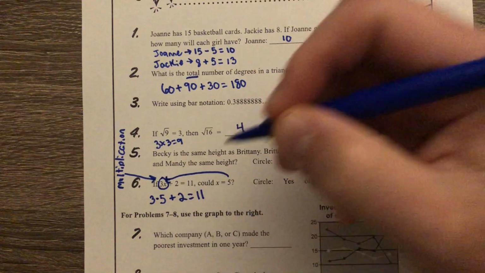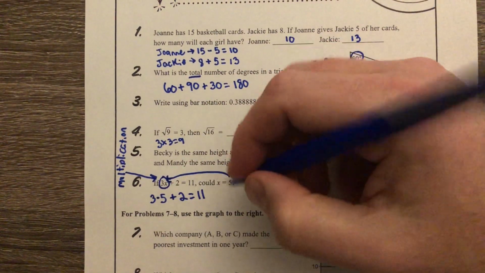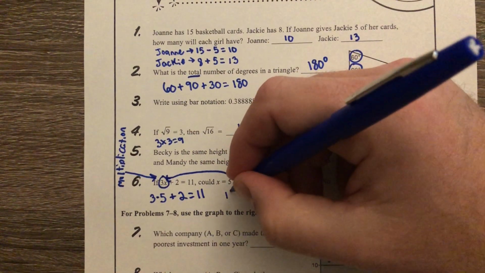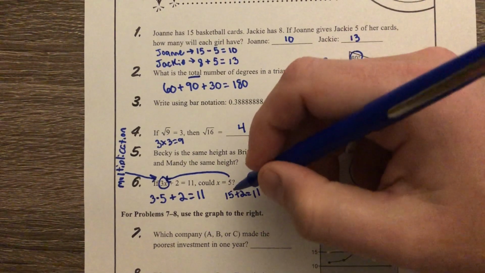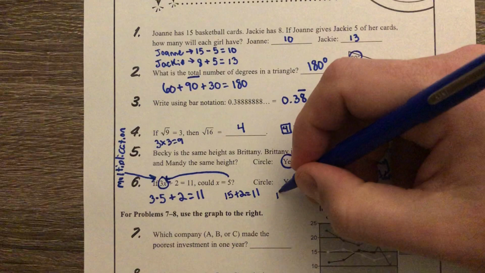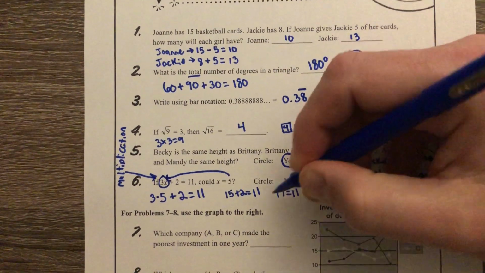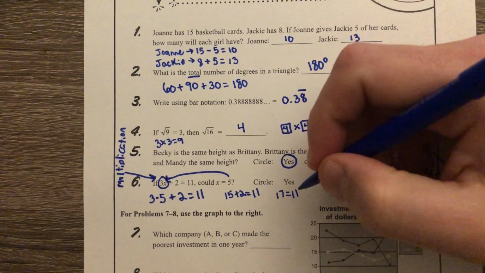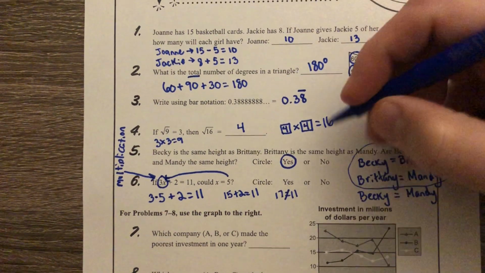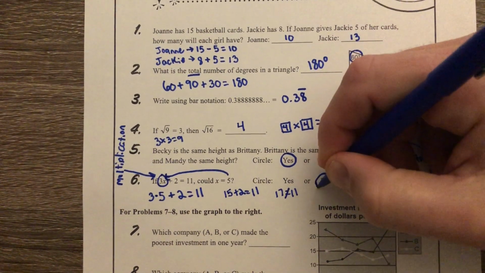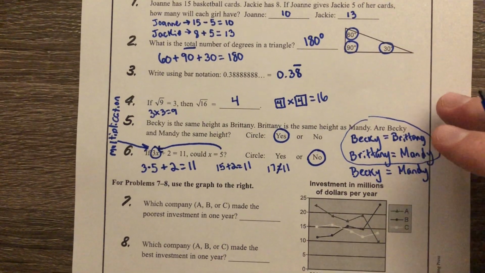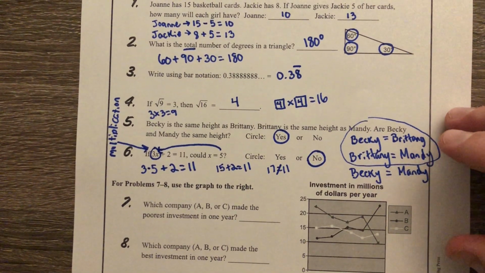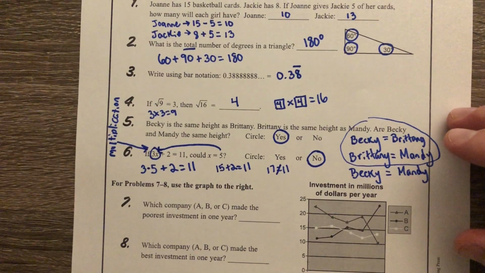Does that equal 11? Well, 3 times 5 would be 15, plus 2, 15 plus 2 would be 17. So does 17 and 11 equal each other? No, they do not. So we would say that no, x could not equal 5 because the equation is not true if x equaled 5.